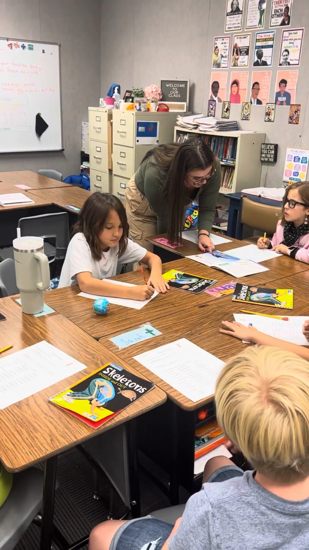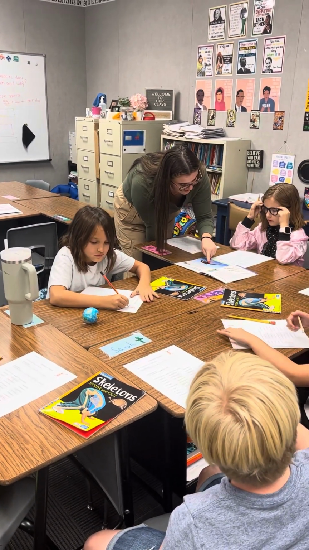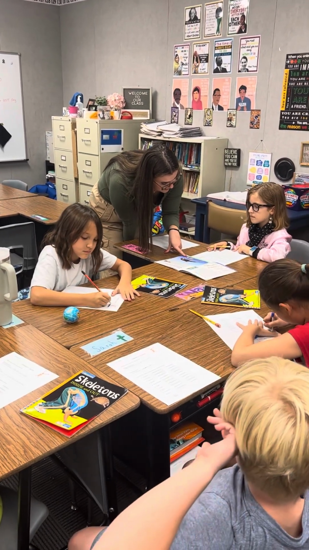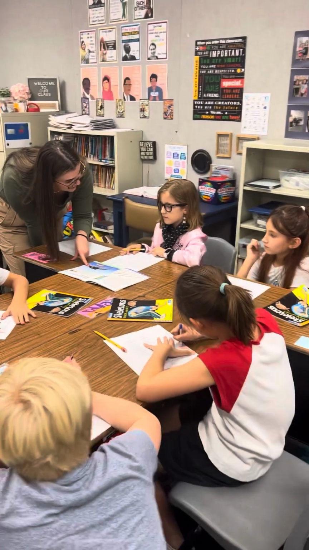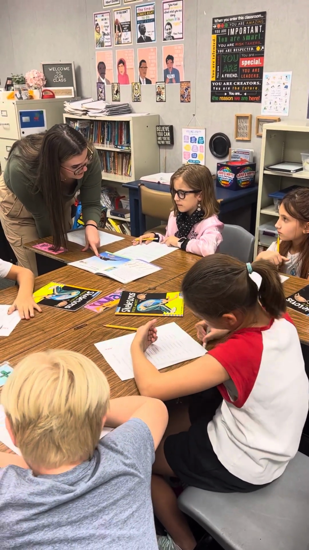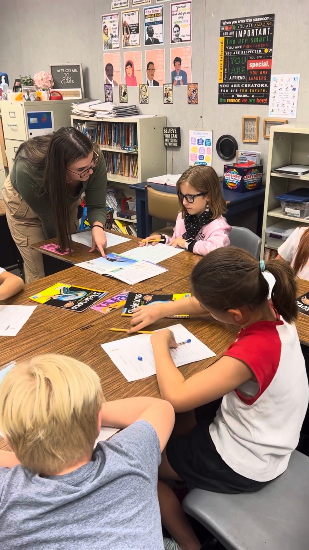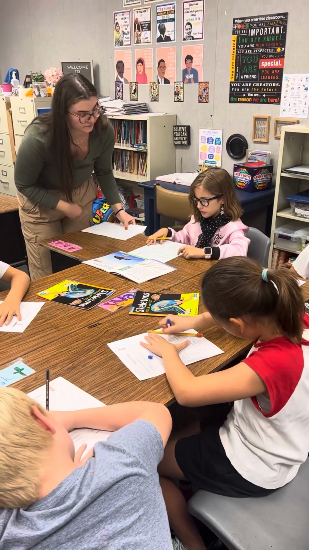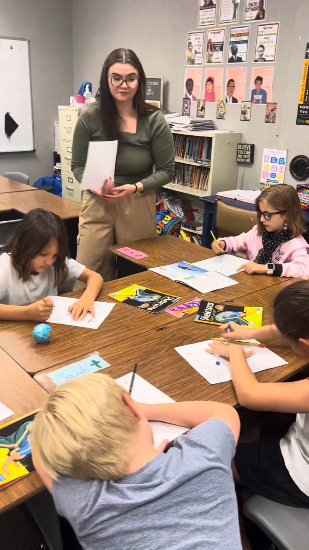Okay, it's soft. So if it's soft, this is actually a killer whale skeleton. Can you see the skeleton on the outside of its body? No, so what would that make it? Endo or exo? If it's on the inside, that'll make it endo, good job.